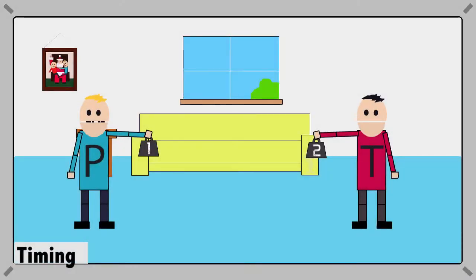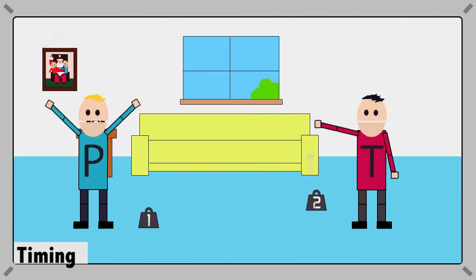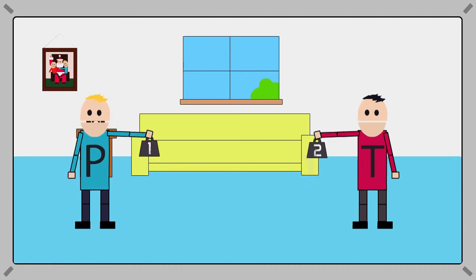Timing is how many frames it takes for a particular action to take place. When Philip and Terence let go of their weights, the two weights hit the ground at different times.